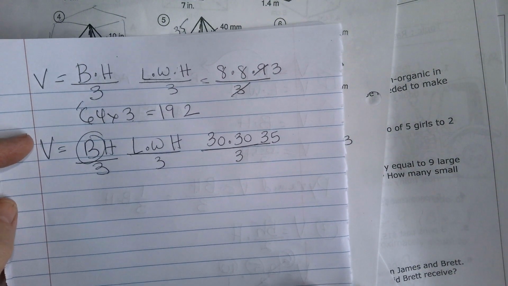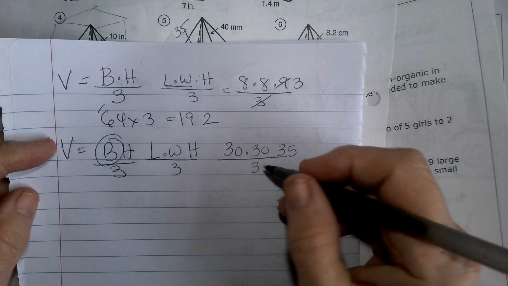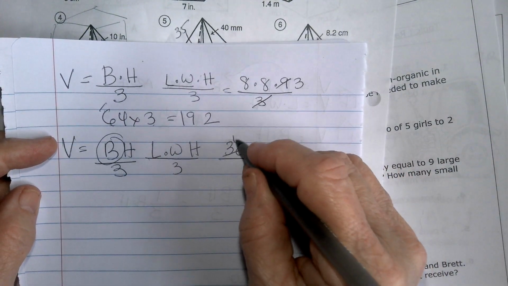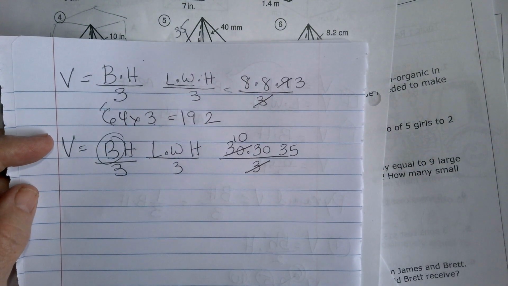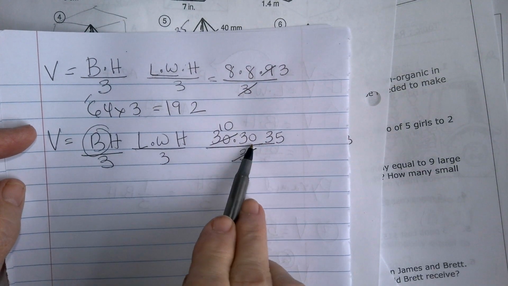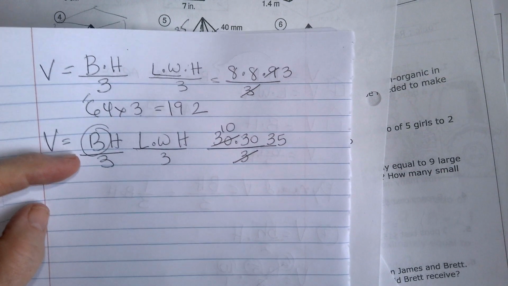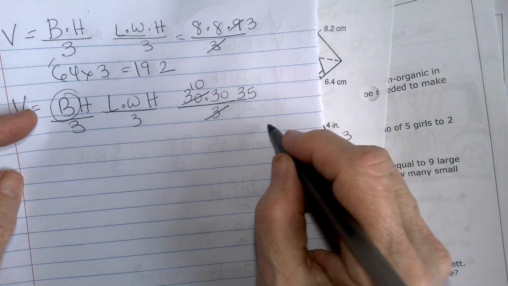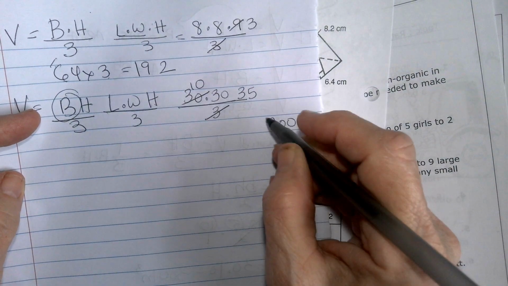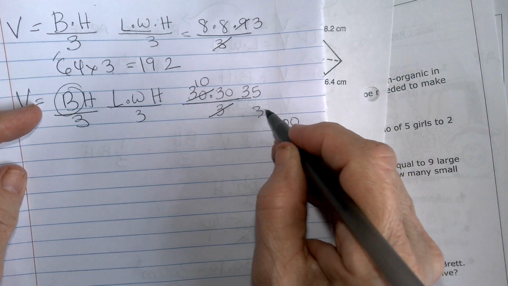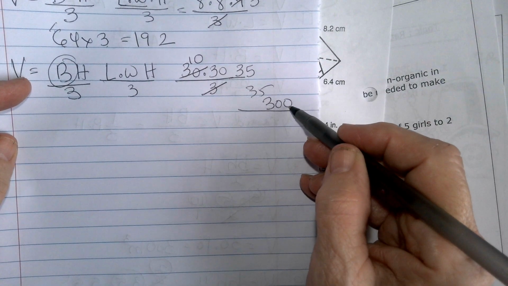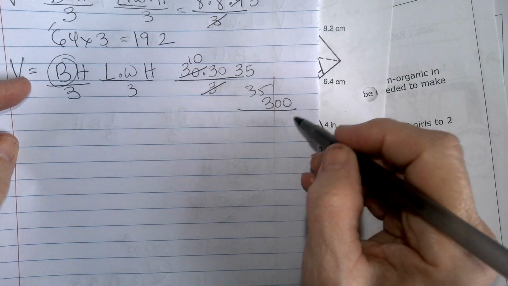And then can that 3 go into one of the 30s? Yes. It's going to go 10 times. And so then we've got 10 times 30 is 300 times 35. Please watch when I'm multiplying by 300. I'm going to put the 300 here, and on the top I'm going to put 35. But what's 0 times anything? 0.